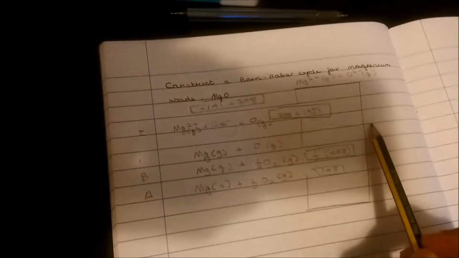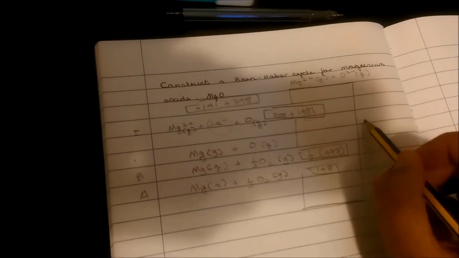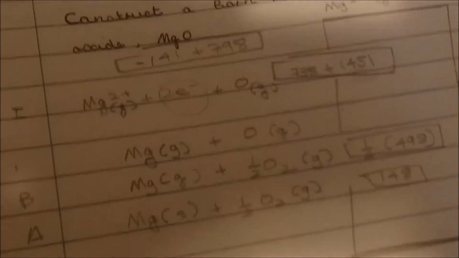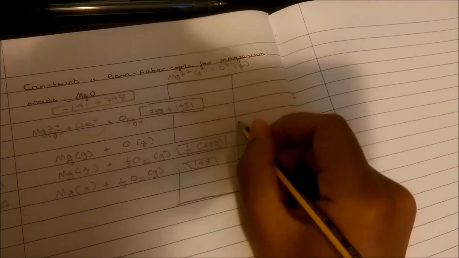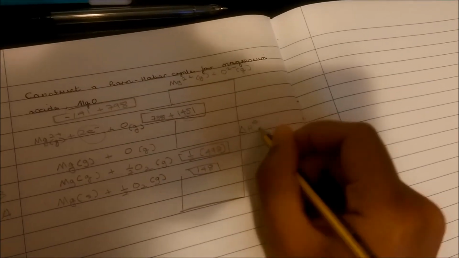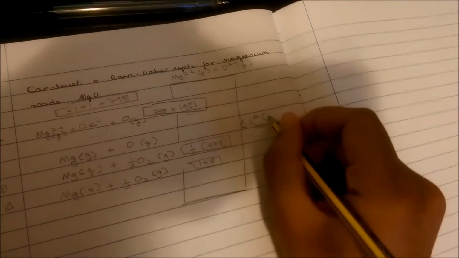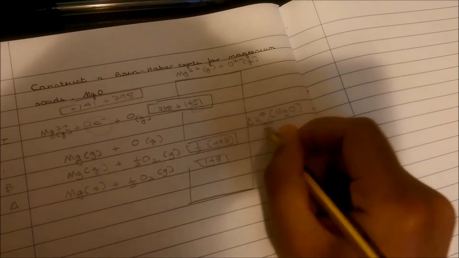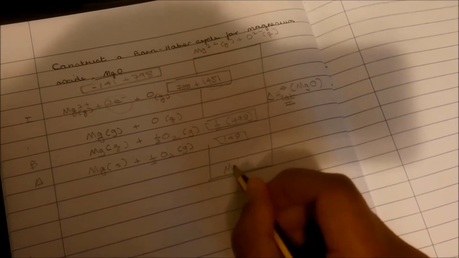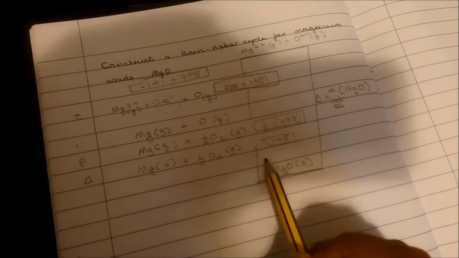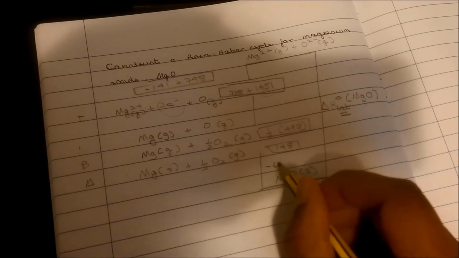Then this is where your lattice enthalpy goes. Remember, it's ABIEL. So this is where your lattice enthalpy goes, delta H lat of MgO. This is what we're trying to find out. And we go down to where we started off again, and this is your delta H f, your enthalpy of formation value. In this case, it is minus 602.